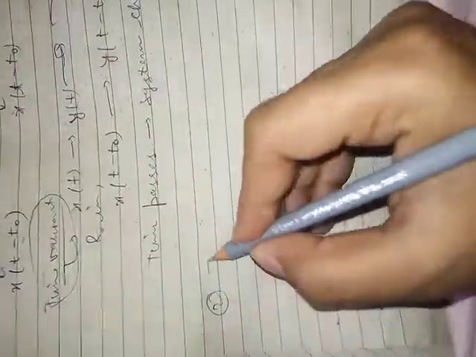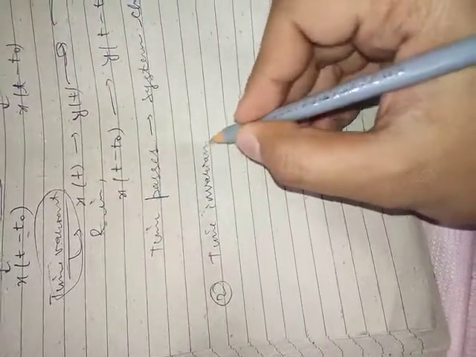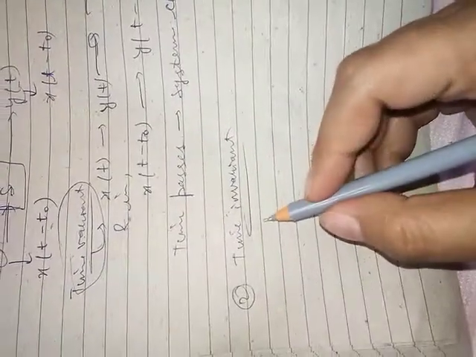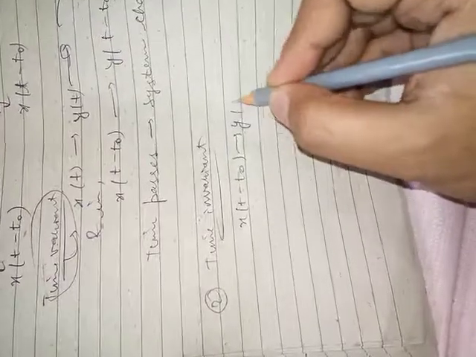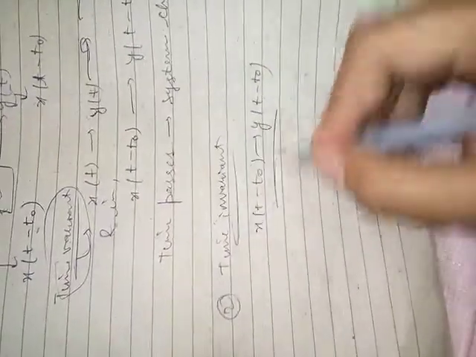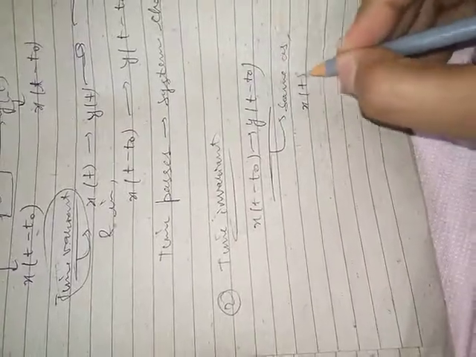Second comes time invariant. As the name suggests, if I apply the shift to the system, the output should be the same as x of t giving y of t, because this is time invariant.